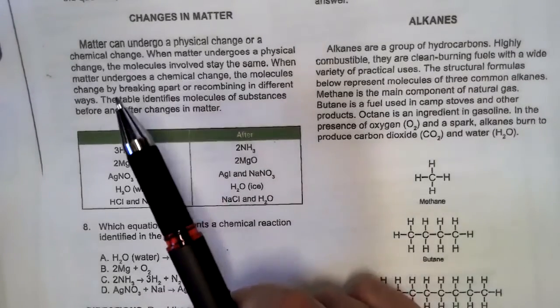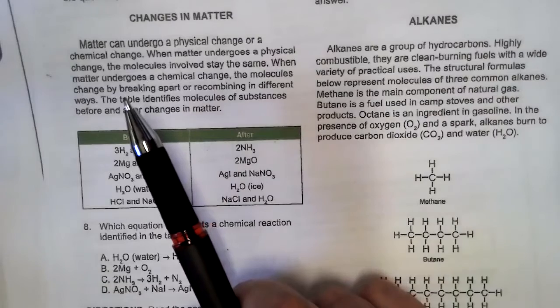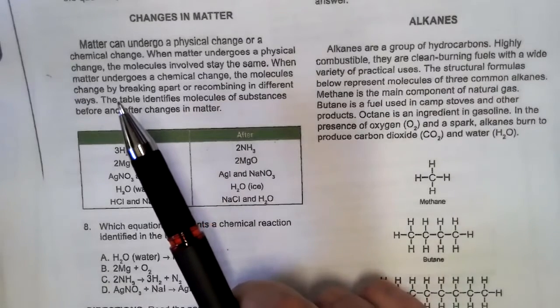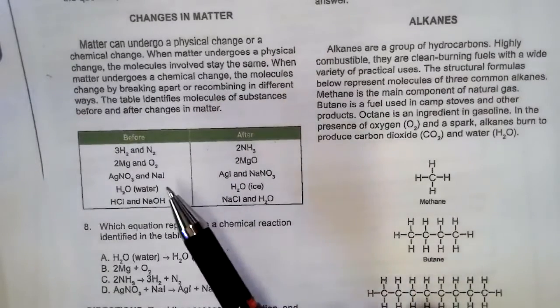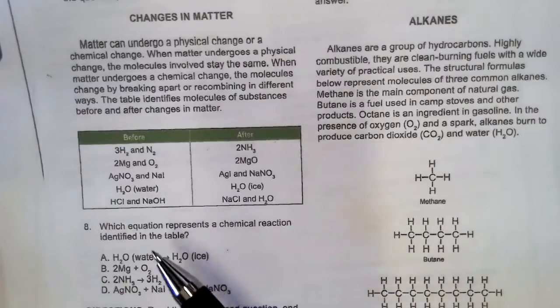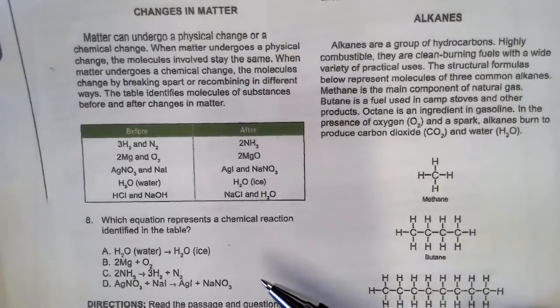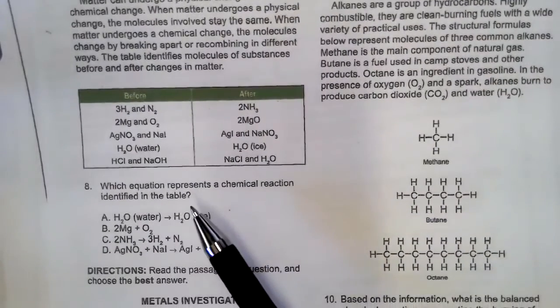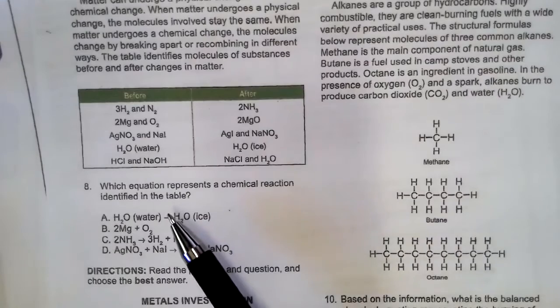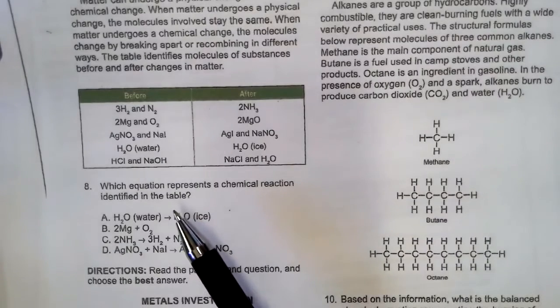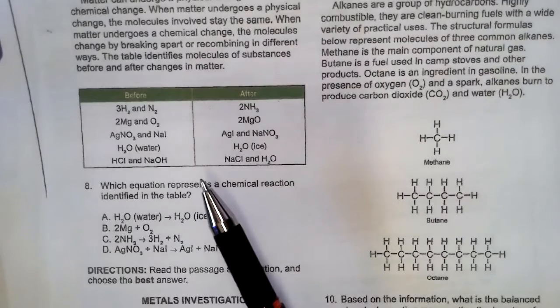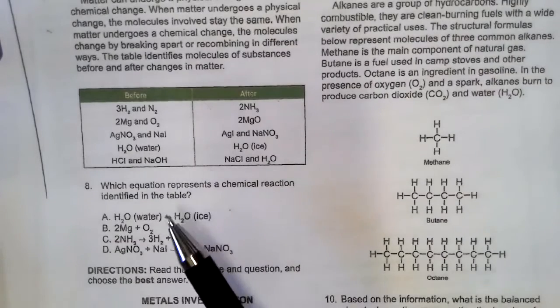Changes in matter. And here's a paragraph. Do not read the paragraph until you need to. And then they give you a table. Again, don't even read the table until you know what the question is asking. Which equation represents a chemical reaction identified in the table? So we're looking for something that is actually in the table.